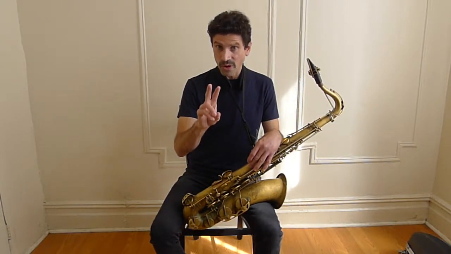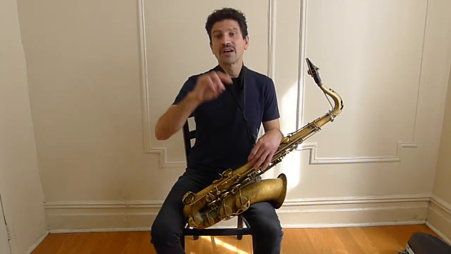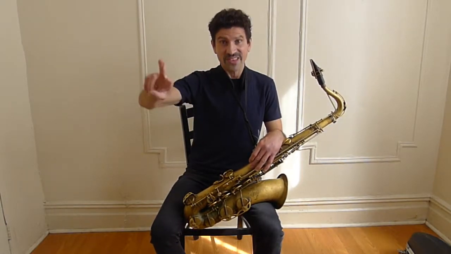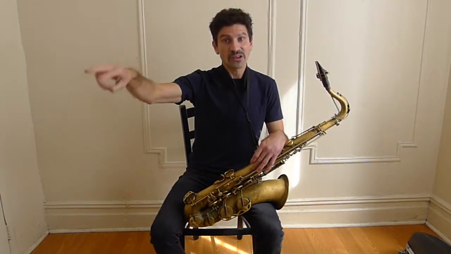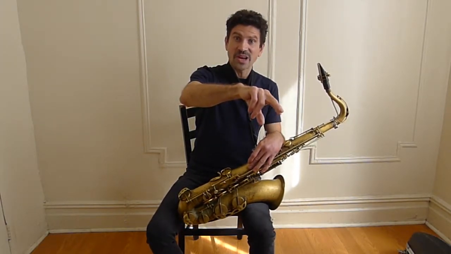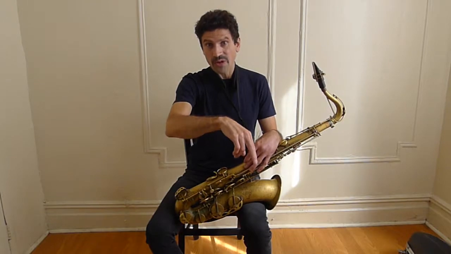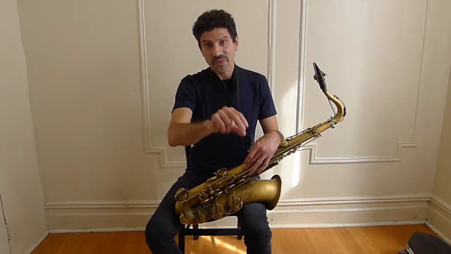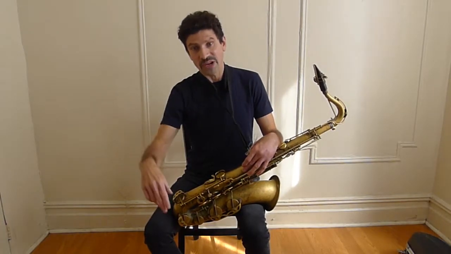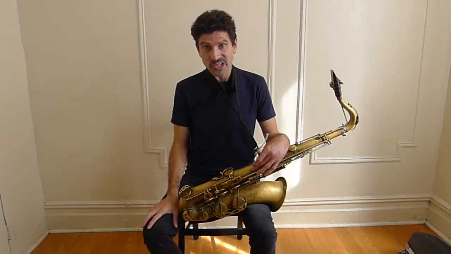Then in the fifth and sixth measures it was the four chord, the F7, and in the seventh and eighth measures we go back to the one chord. In the ninth measure we have the five chord, the G7, in the 10th measure the four chord, the F7, and in the 11th and 12th measures, back to the one chord. That was the basic blues.